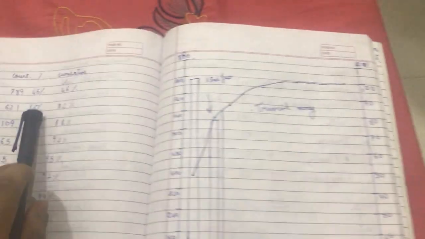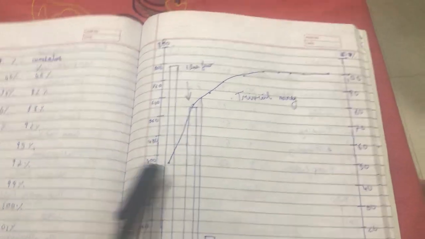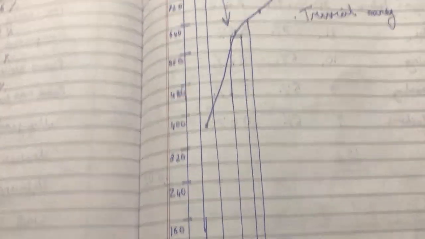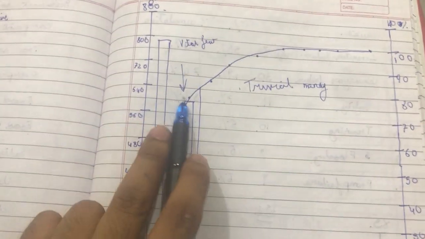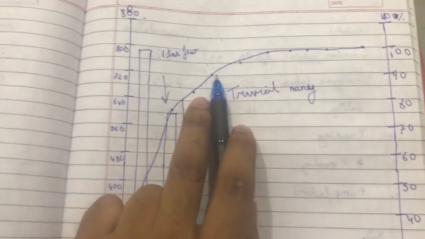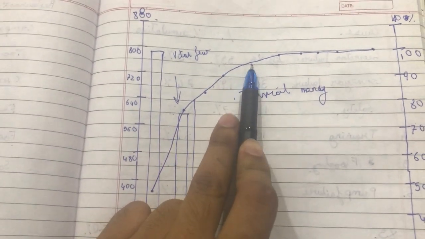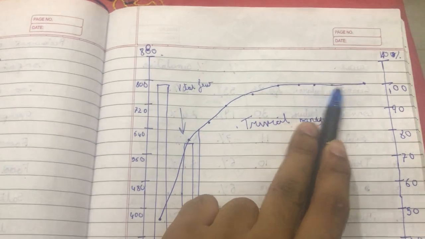What you're going to do is, for 46%, you go here to 46 and mark a point. If you can see, there's a point here, a very fine point. Then next is 82%. You go here to 82 and draw a point. Then next is 88. You go here to 88 and draw a point. Then 92, draw a point. Then 95, draw a point. Then 97, draw a point. 99, draw a point. Then 100.